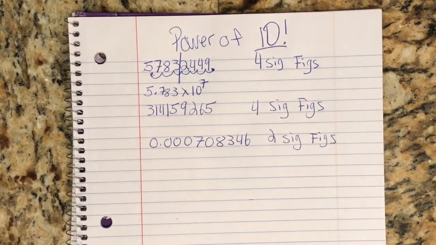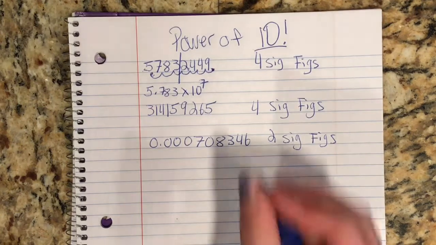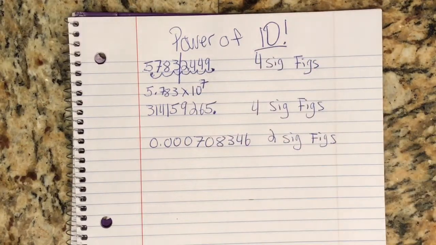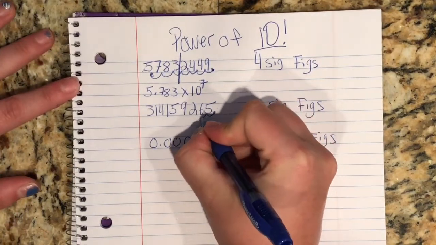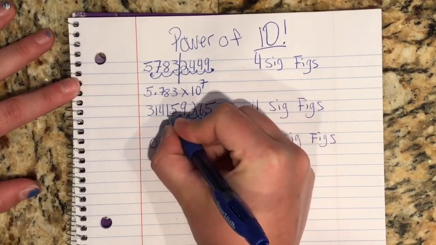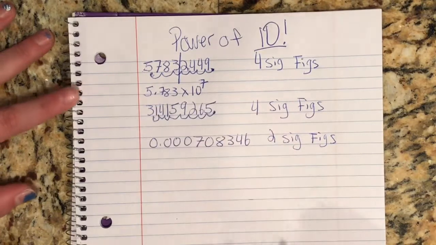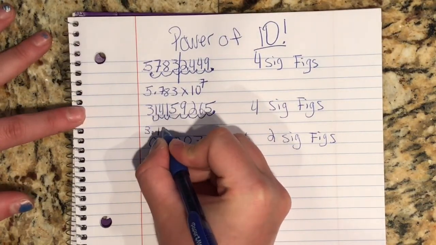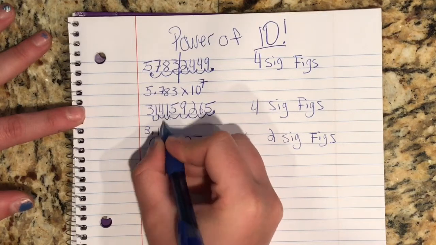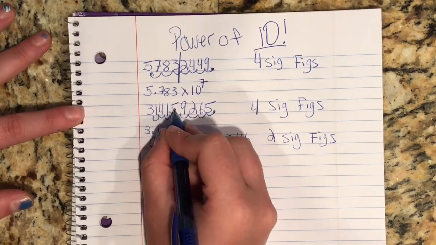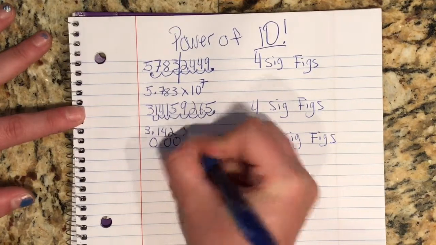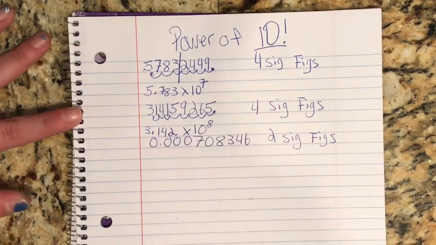Now let's move on to our next one. Same deal. Our decimal is at the end of the number. 1, 2, 3, 4, 5, 6, 7, 8 this time. 3.14. 5 can round the 1 to a 2, so 2 times 10 to the 8th.